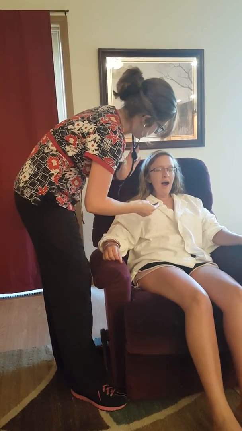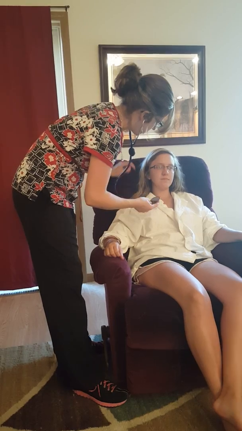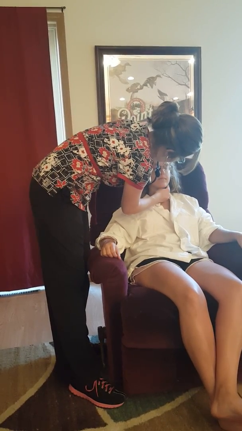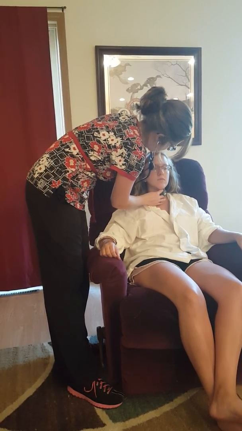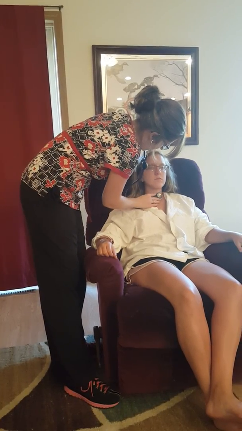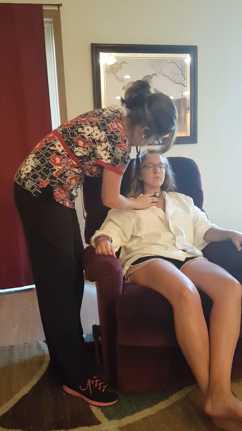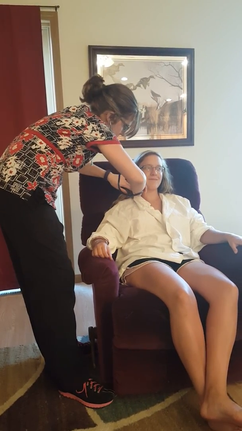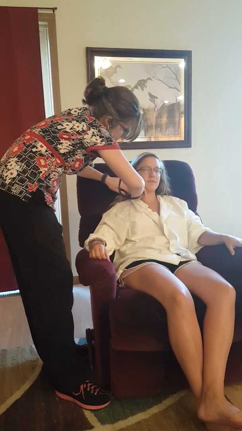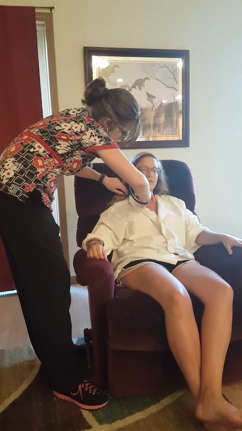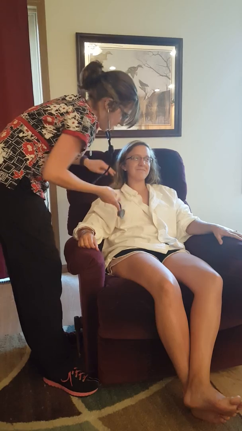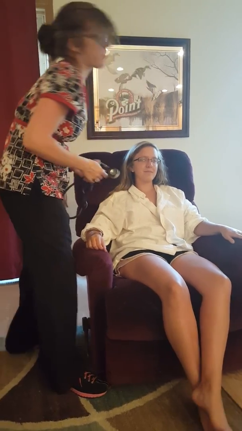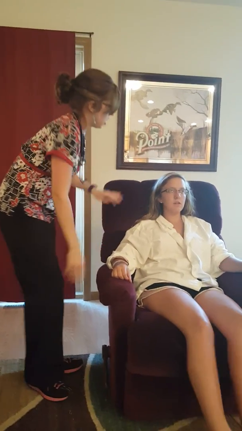So I'm going to check 3 different spots on each side, okay? I'm going to check at the angle of your jaw, your mid-cervical, and your clavicle area. I don't hear any bruit there. I'm going to check on this side. So that's good. I'm also going to check your external jugular.